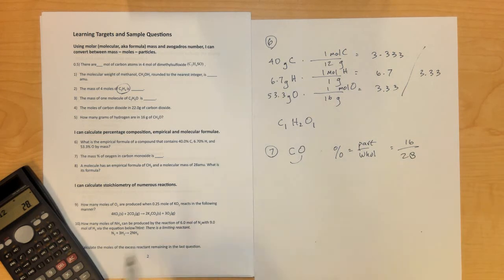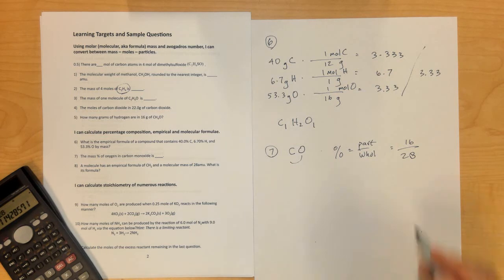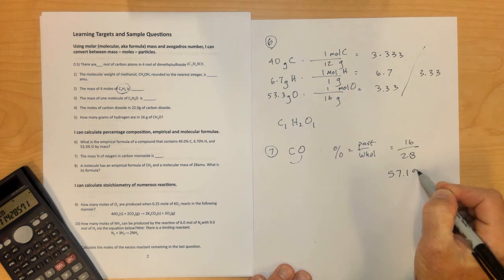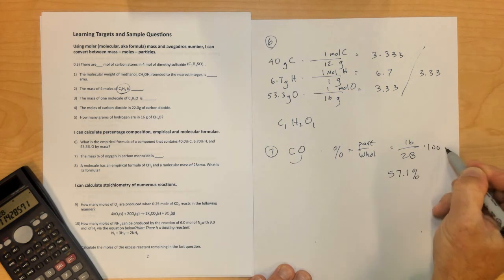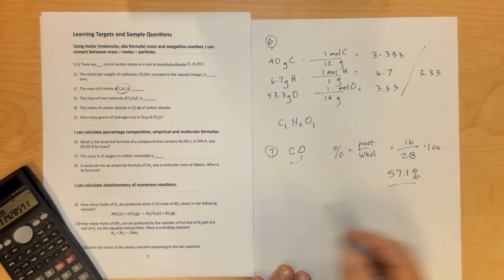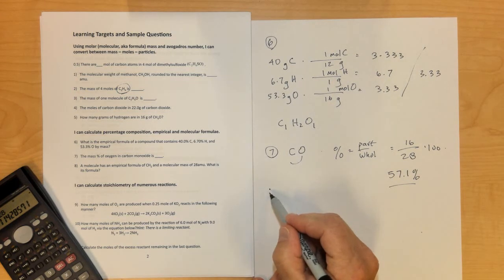So 16 divided by 28 ends up being 57.1%. Don't forget you have to multiply this by 100 to get that percent, otherwise it's just a fraction. I mean, just a decimal.